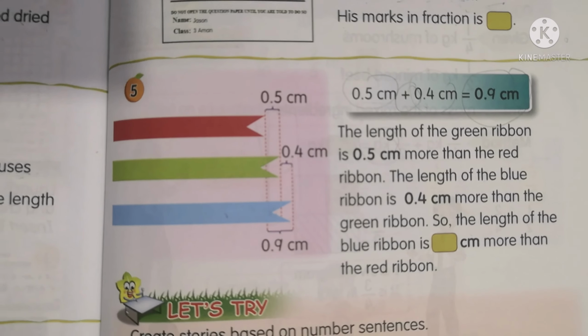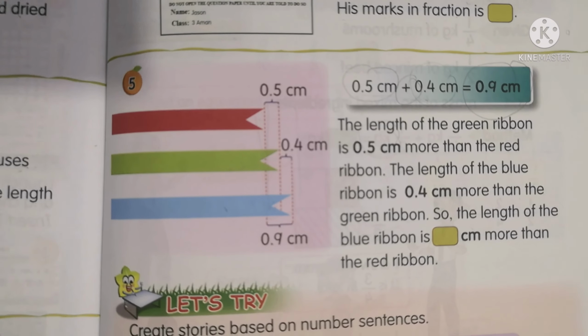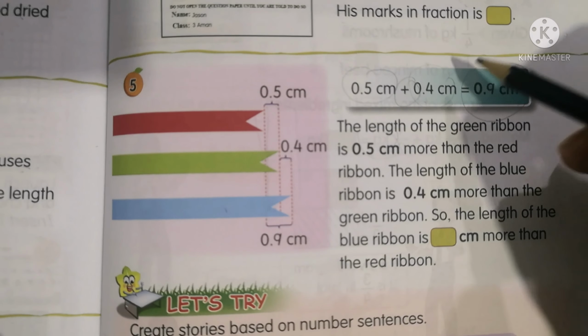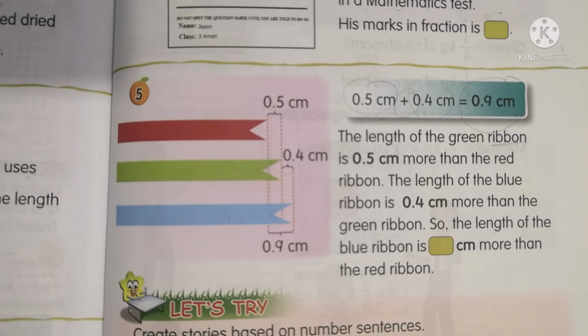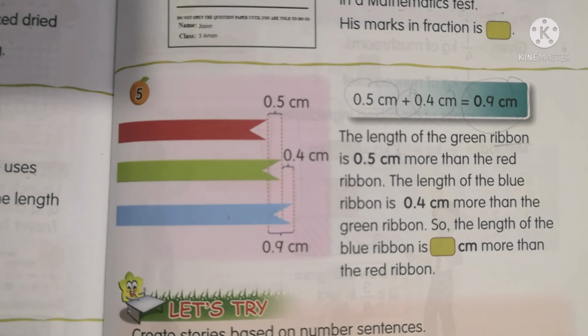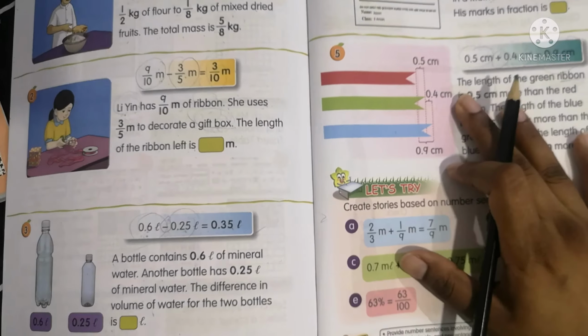Understand? You can use clothes, paper, anything that relates to centimeter, to replace the ribbon here. Okay, if you want to create your own story. Understand? Okay, now we are done with all these examples.